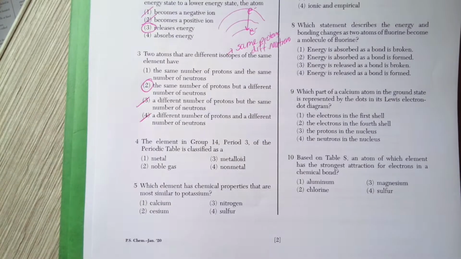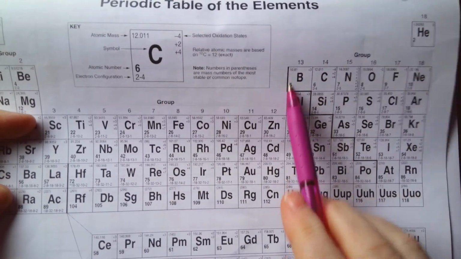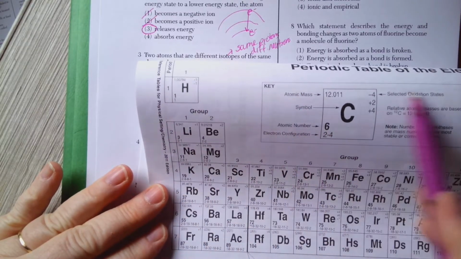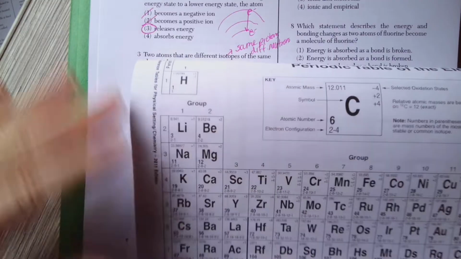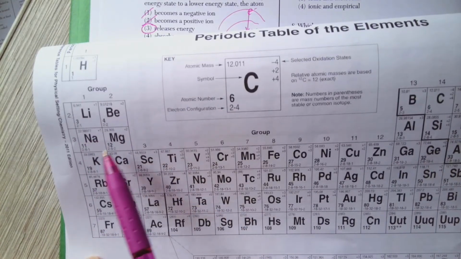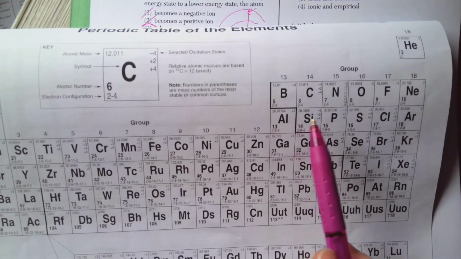All right. The element in group 14, period 3. Oh, guess what? This is an easy peasy reference table question. So I need to open up to my periodic table. And I have the word group right here. And that means this is group 13. This is 14. And then I also have over here the word period. So this is period 1, period 2. All right, so what did I need again? Group 14, period 3. So period 1, period 2, period 3. Go across on period 3. Right here.